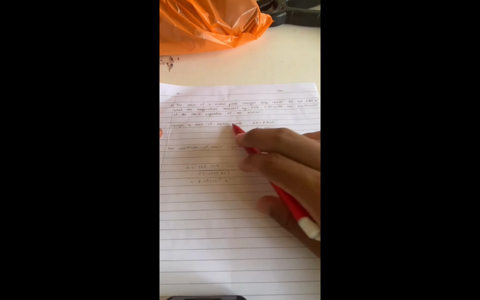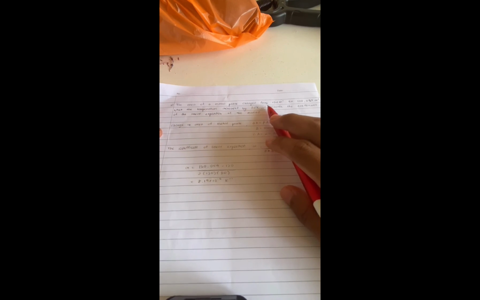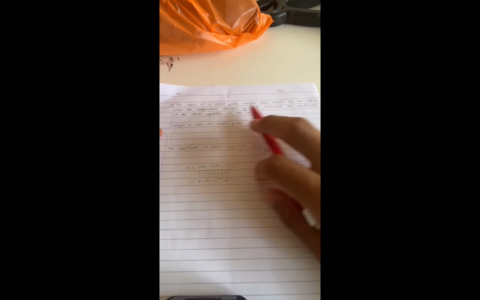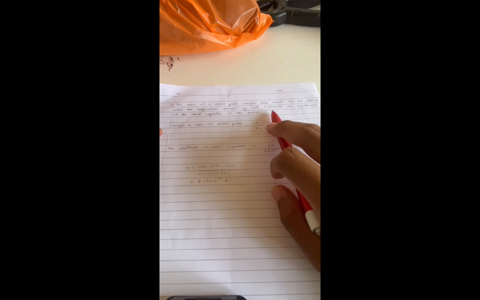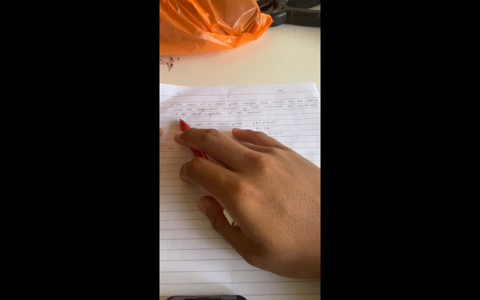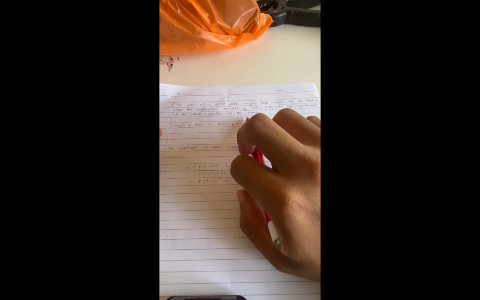So for B, the area of a metal plate changes from 120 meter square to 120.059 meter square when the temperature increases by 30 degrees Celsius. Calculate the coefficient of the linear expansion of the metal.